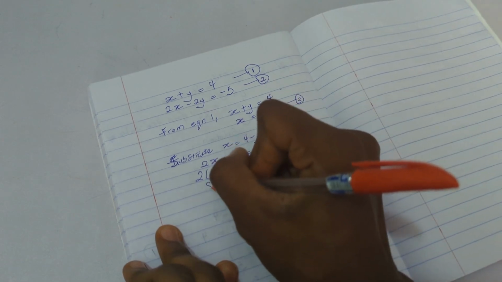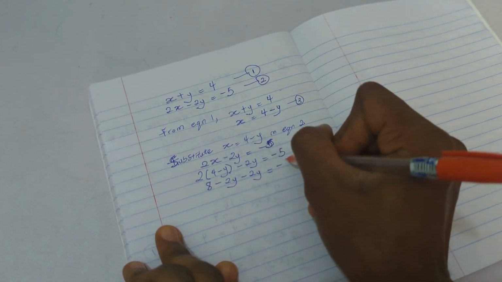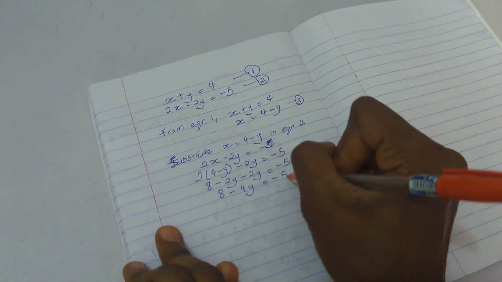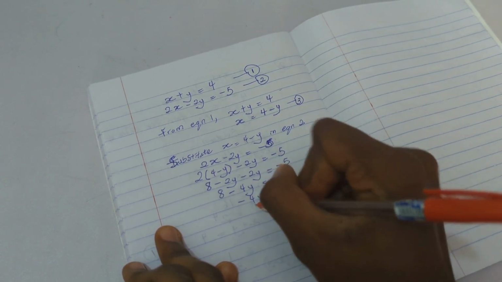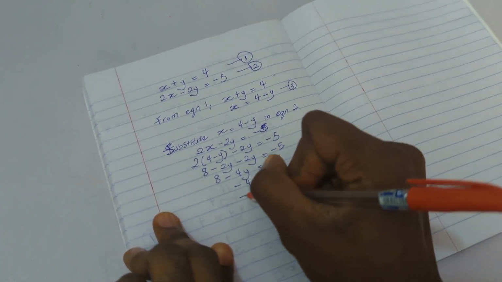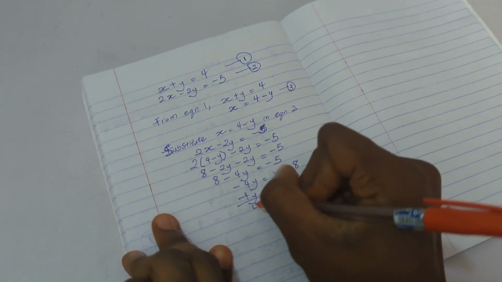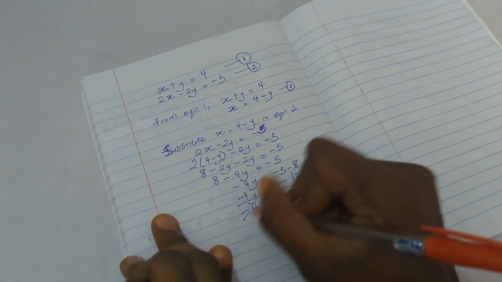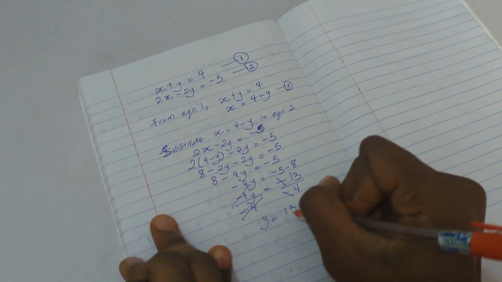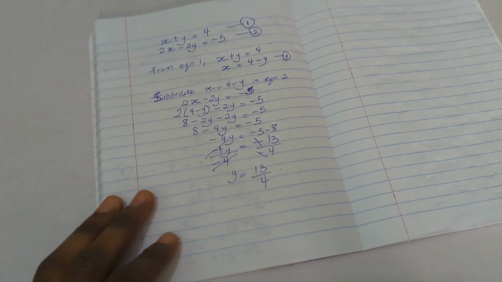So we have 8 minus 2y minus 2y equals minus 5, which is 8 minus 4y equals minus 5. Minus 4y equals minus 5 minus 8. When you take 8 to the other side, we have minus 4y is equal to minus 13. So we divide both sides by minus 4 so that we can have our y. Your y is equal to minus 13 over minus 4, which is 13 over 4. So we arrive at 13 over 4 for y.